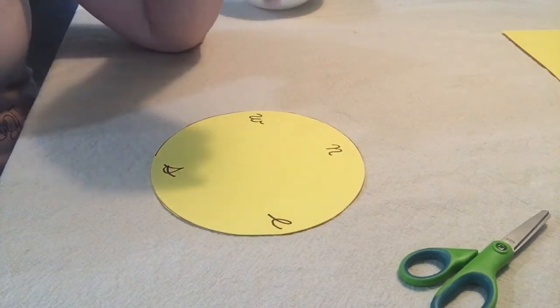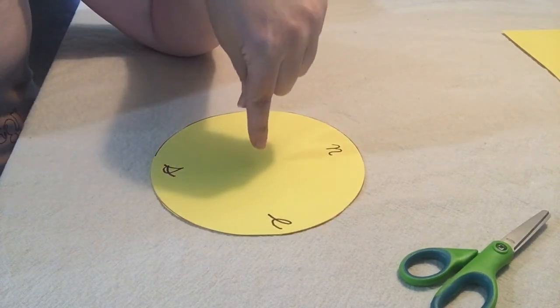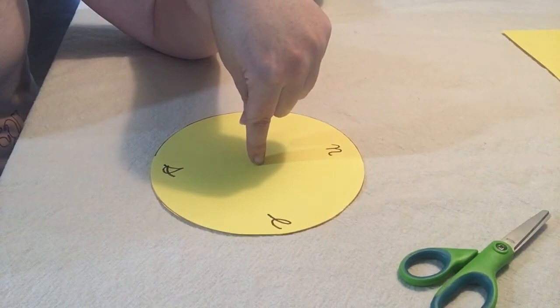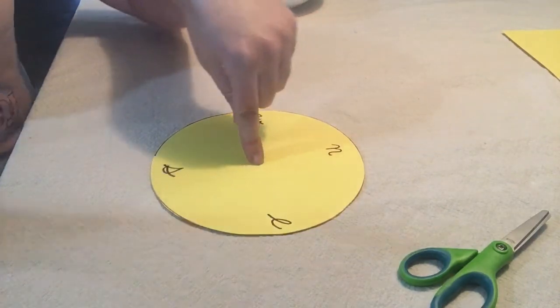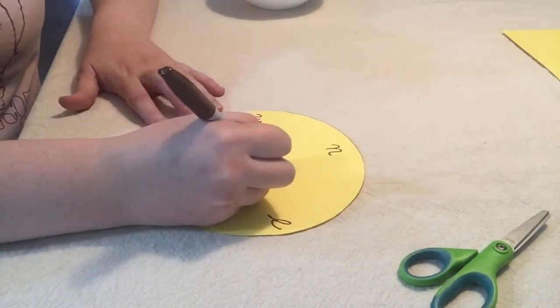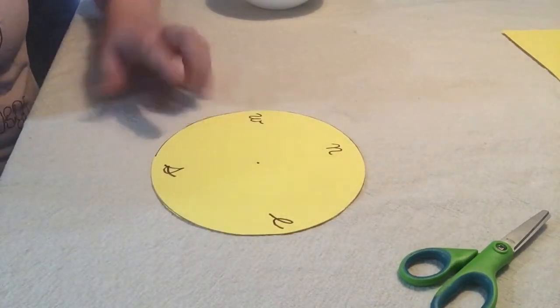Choose a spot that you think is the exact center of the circle. I think the center is right here. I'm going to draw a dot right there. See my dot?